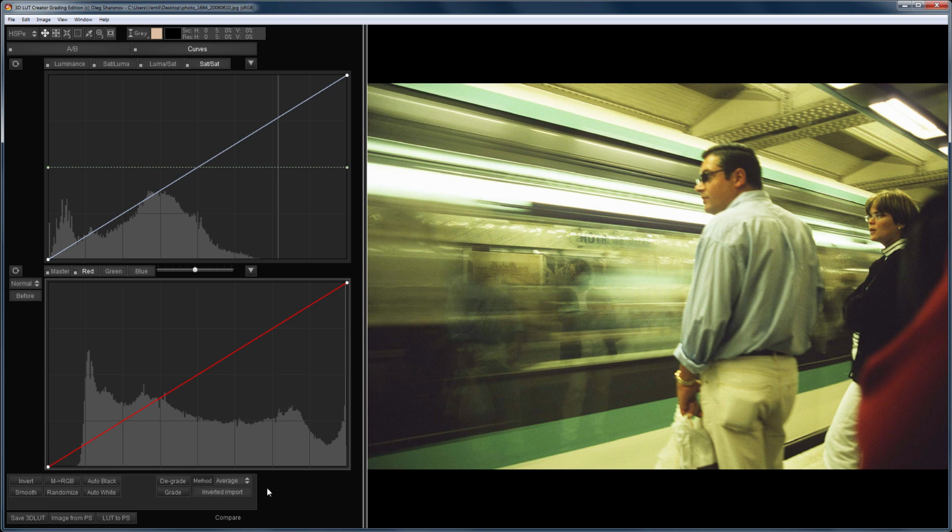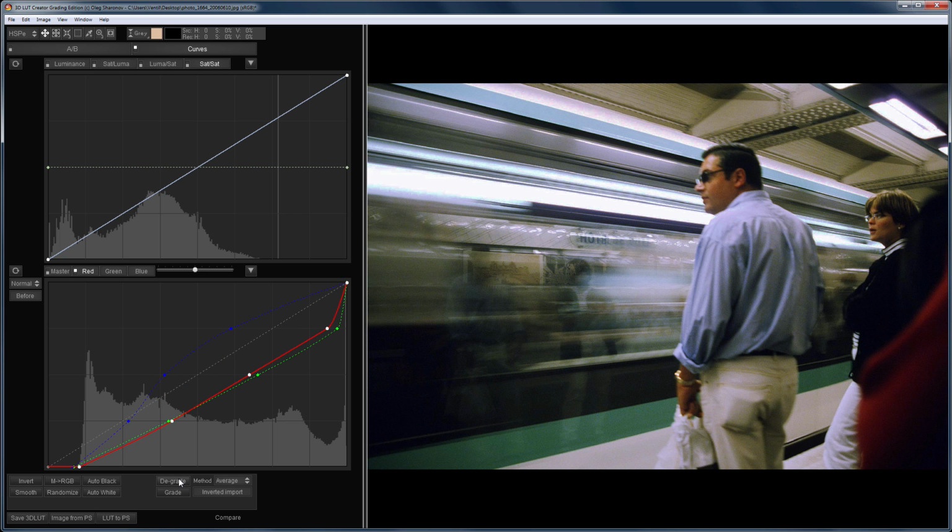If you want to remove the color cast from the image, you just need to select the appropriate way to extract the toning curves, and then click the Degrade button.